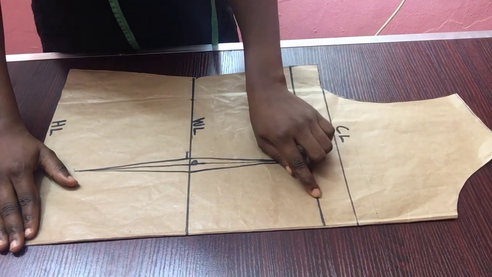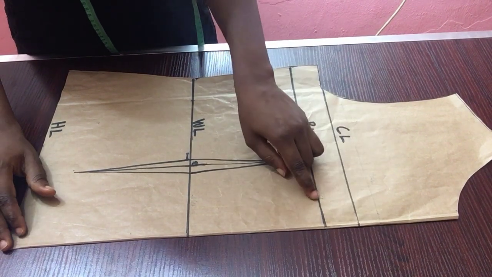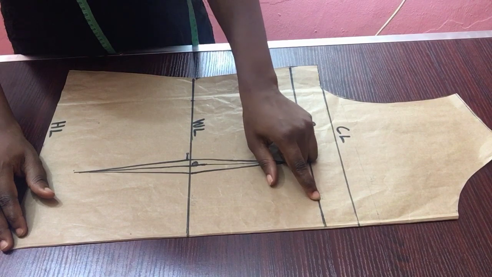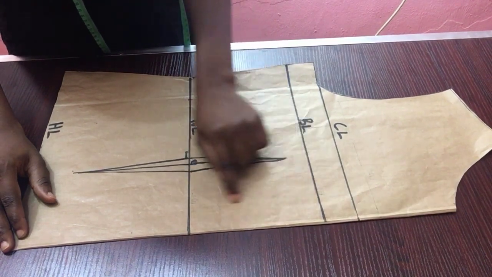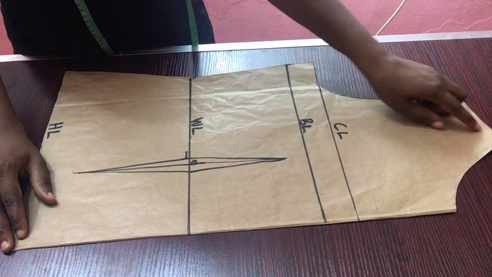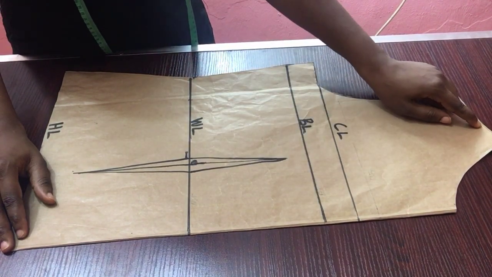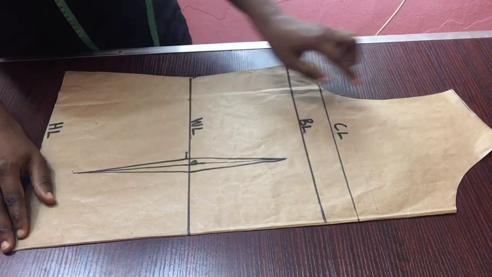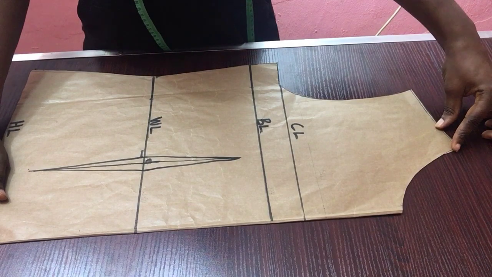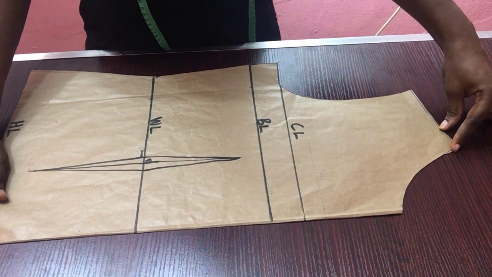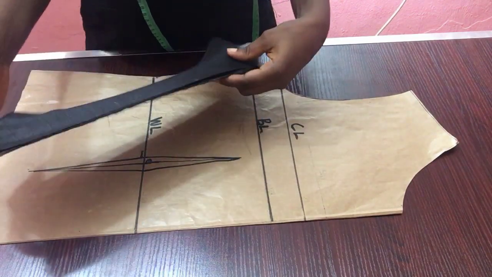For the V neckline, I want my V to drop as low as where I have my bust line. From my bust line to my waistline, I will have a straight rule, and from my shoulder to my bust line, I will have a V shape. Also, I'll be taking out 1.5 inches of my shoulder length and replacing it with a plain fabric.